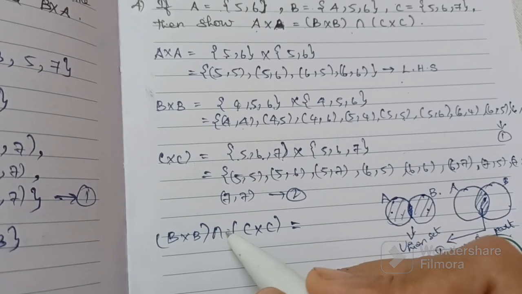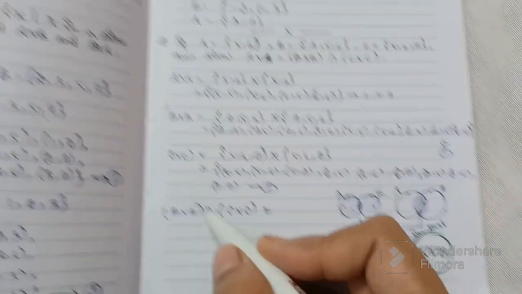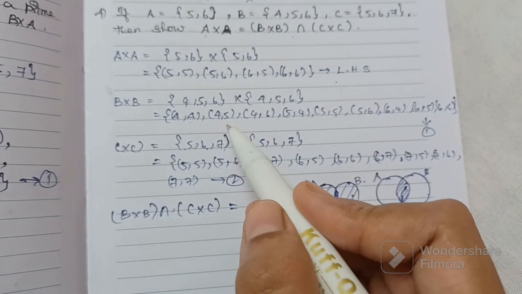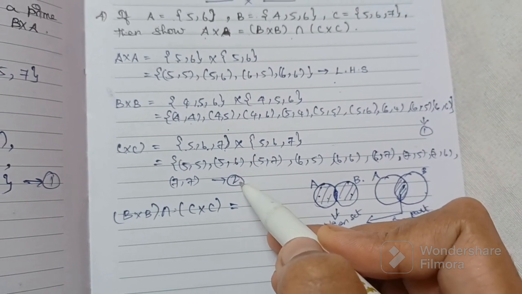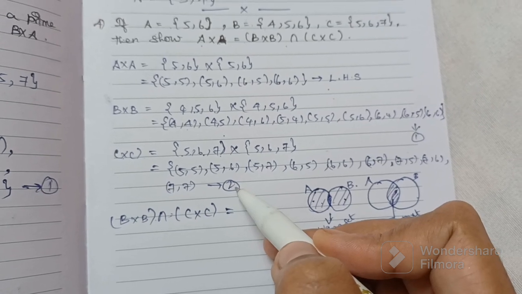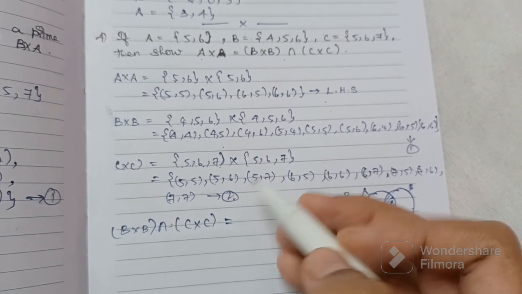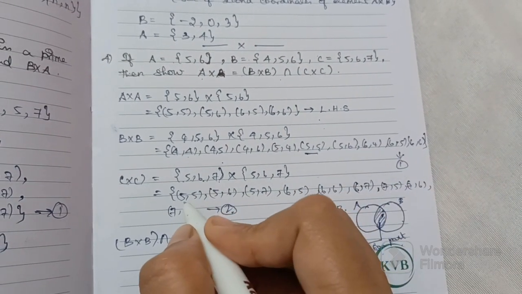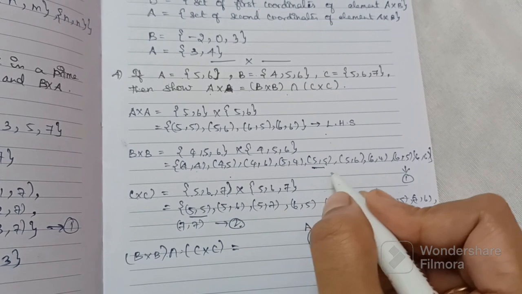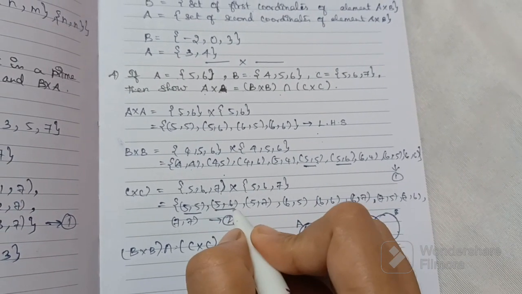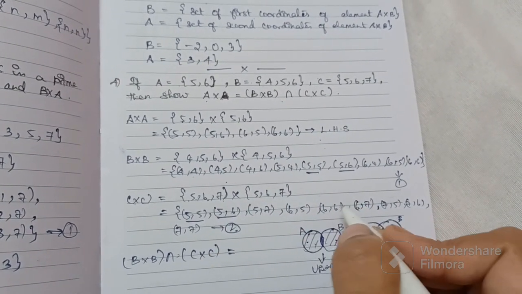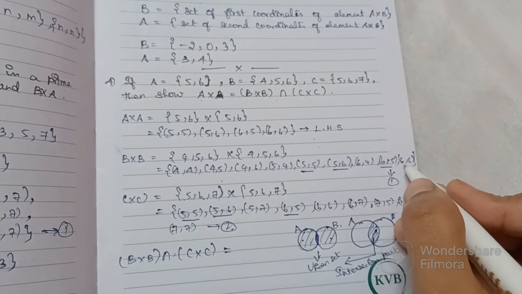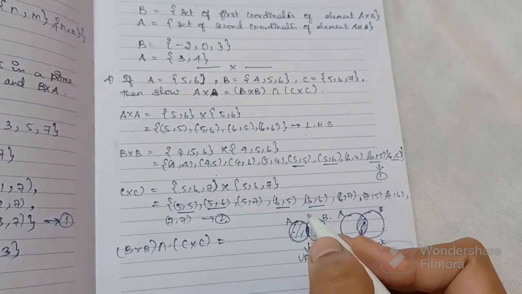So here we want to find the intersection part. So here in this 1 and 2, if we find the intersection part, means the common ones, let's find the common ones. Here we see 5 comma 5, here also we see 5 comma 5, here we see 5 comma 6, here also there is 5 comma 6, and then here we find 6 comma 5, here also we have 6 comma 5, then 6 comma 6, here also 6 comma 6.